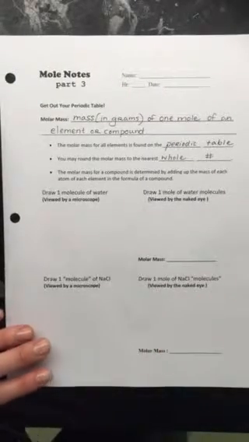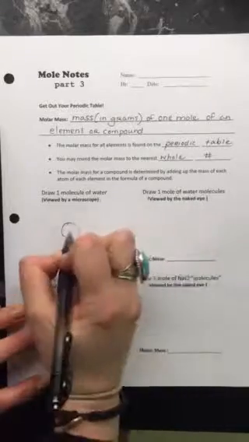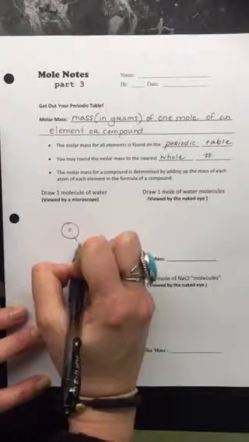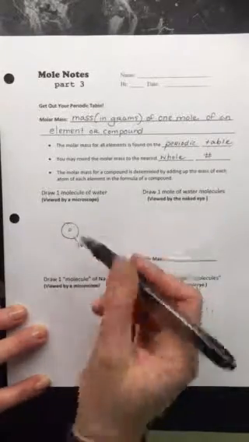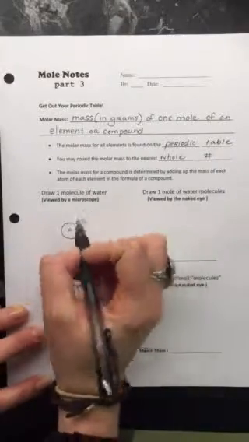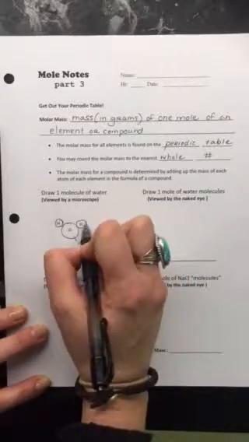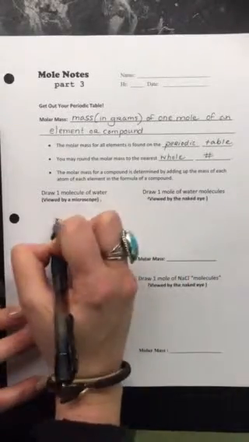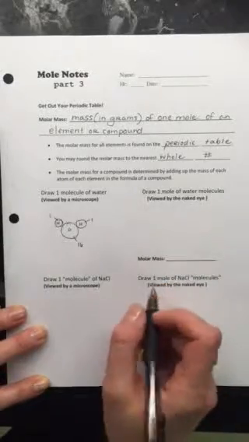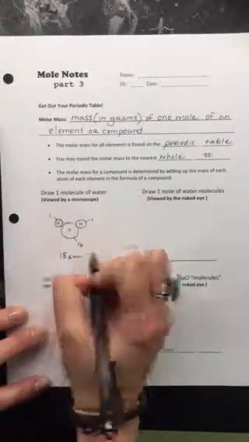Okay, so let's say that we have 1 molecule of water. So we've got an oxygen atom here, a little oxygen. Its mass is 16, if we look that up. And then each water molecule has 2 hydrogen atoms bonded to it, and each of those is 1. Okay, so the mass of a single water molecule would be 18 atomic mass units.